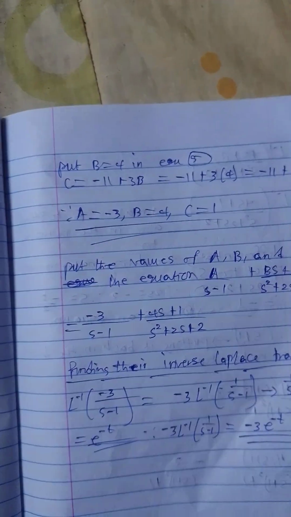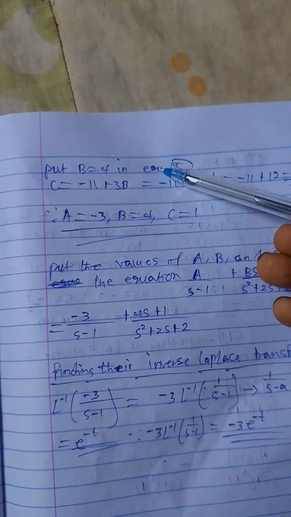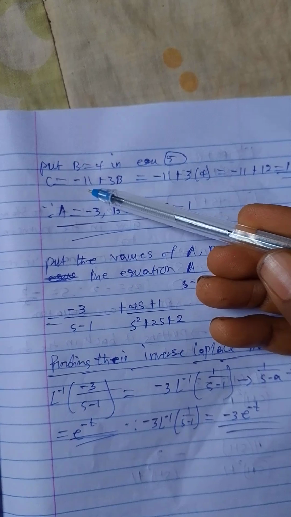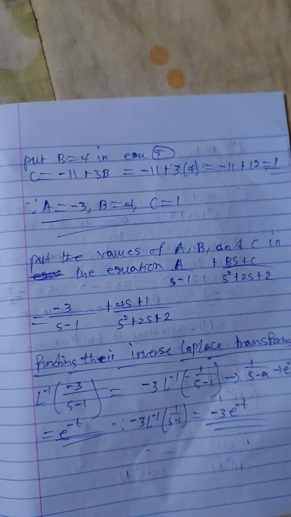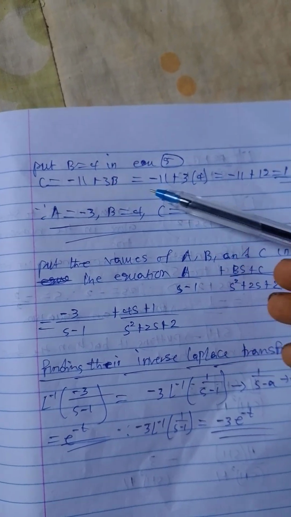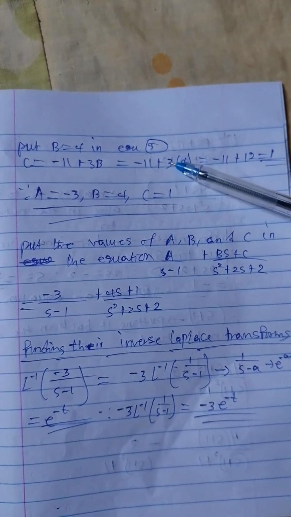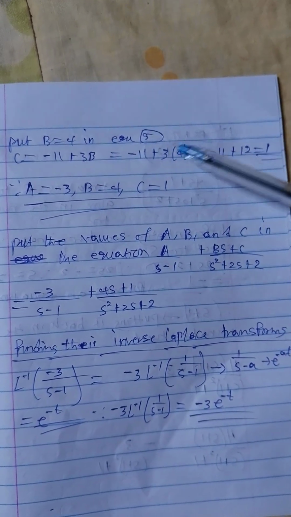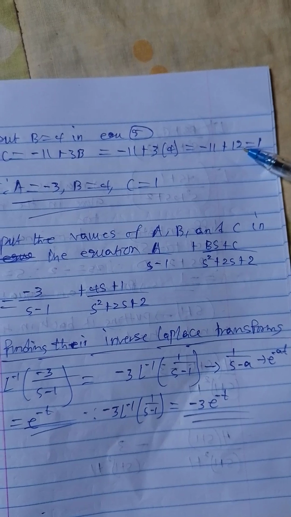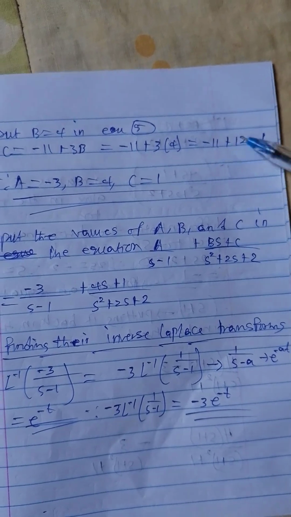Therefore a is equal to minus 3. After doing that, put b equals 4 in equation 5. So you have c equals minus 11 plus 3b. This is equation 5, so I have to put the value for b in equation 5. So you have c equals minus 11 plus 3 bracket, b is 4, which equals minus 11 plus 3 times 4 is 12. This minus this plus this gives me 1.